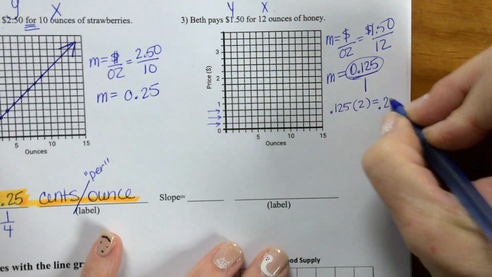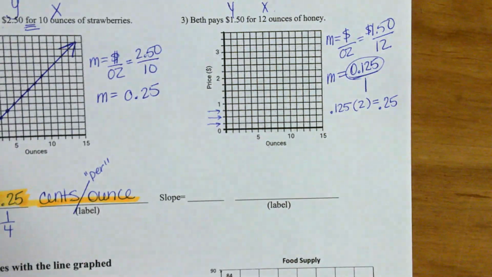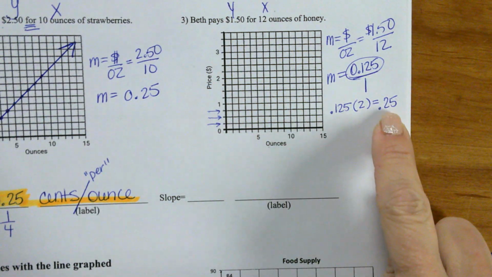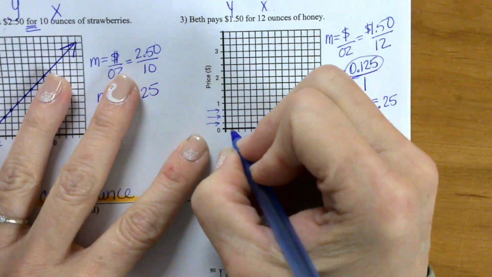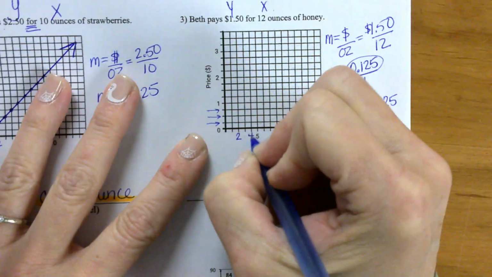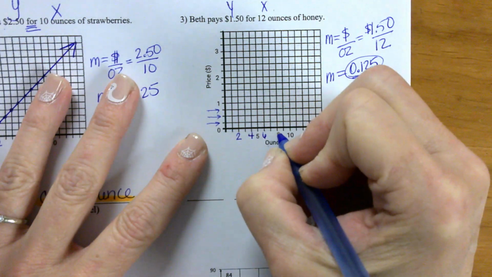You get 0.25. Oh! So if I graph by 2s, 2 ounces, 4 ounces, 6 ounces, then I can use my quarters. No one wants to use a little half, right? So here's 1, here's 2, and here's 4, 6, here's 8.